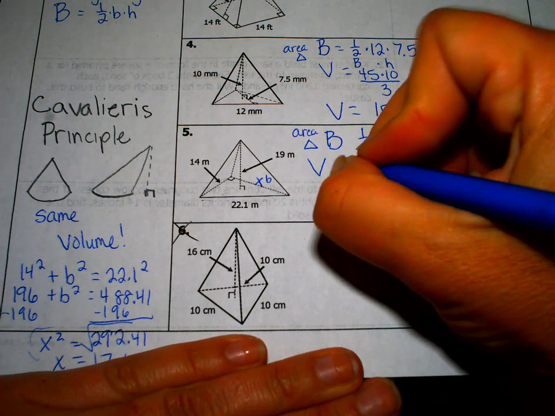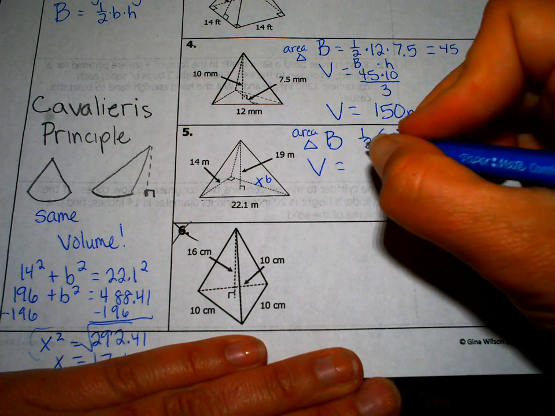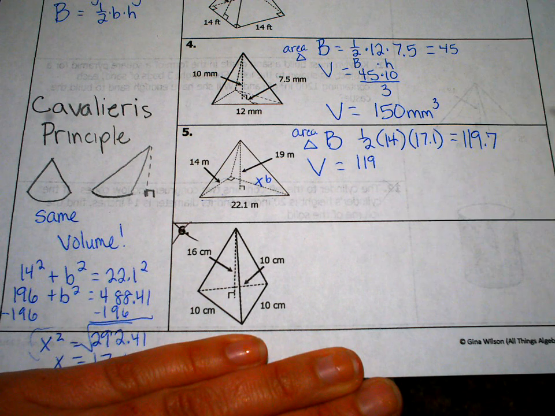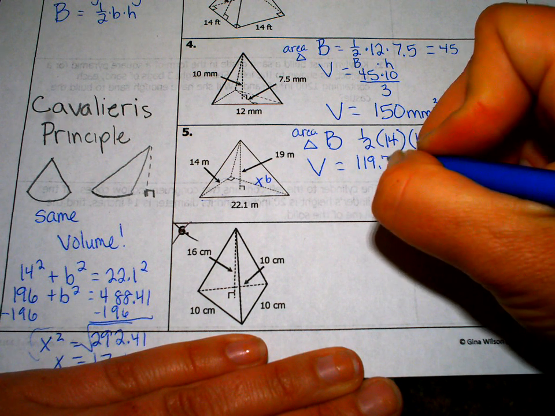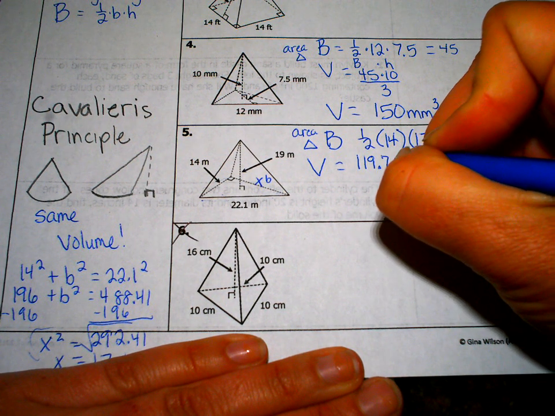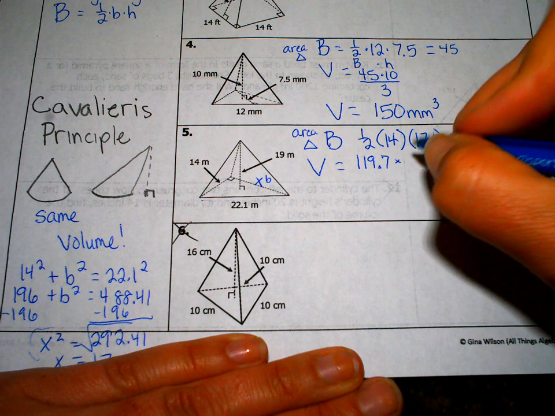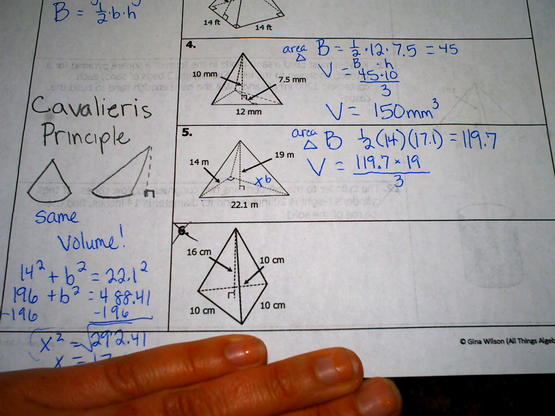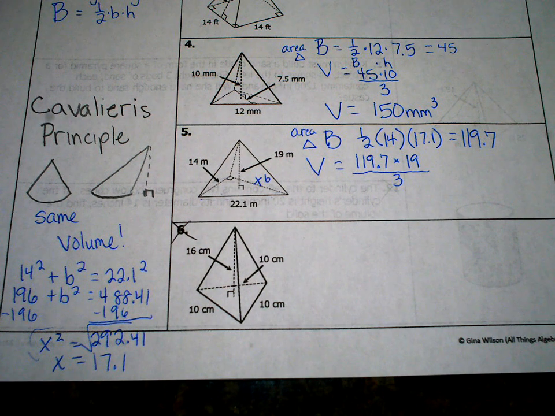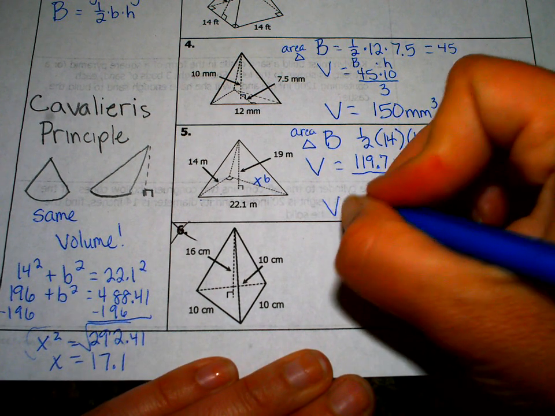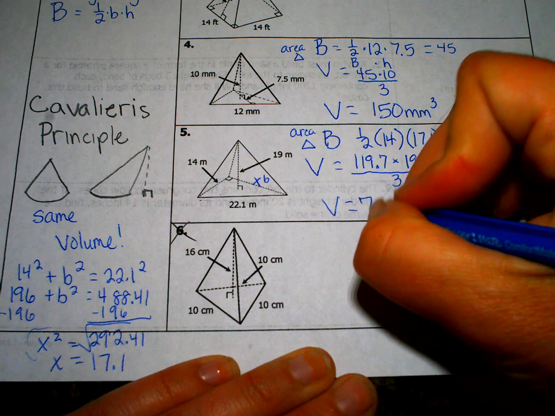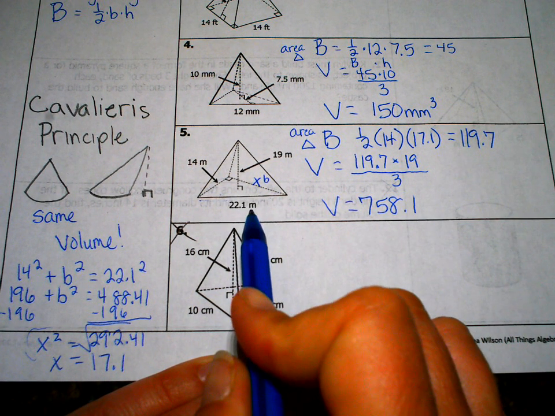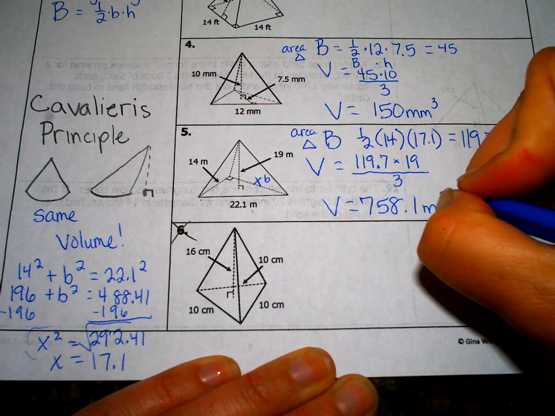So my volume is going to be the area of my base, 119.7, times my height, which is 19, divided by 3. Volume, 758.1. Unit of measure is meters cubed.